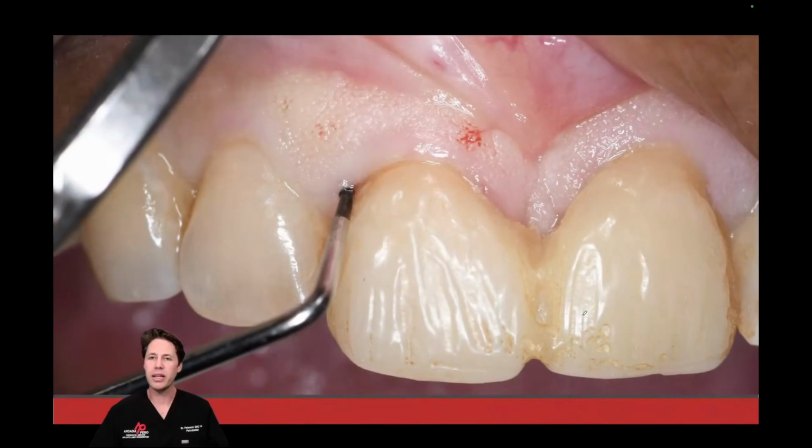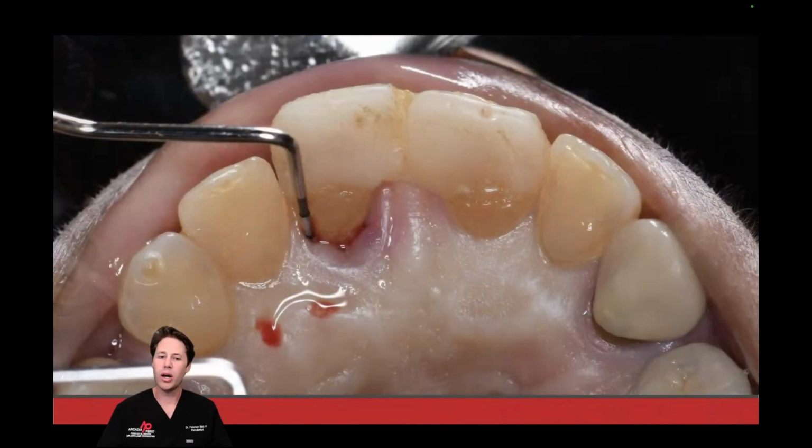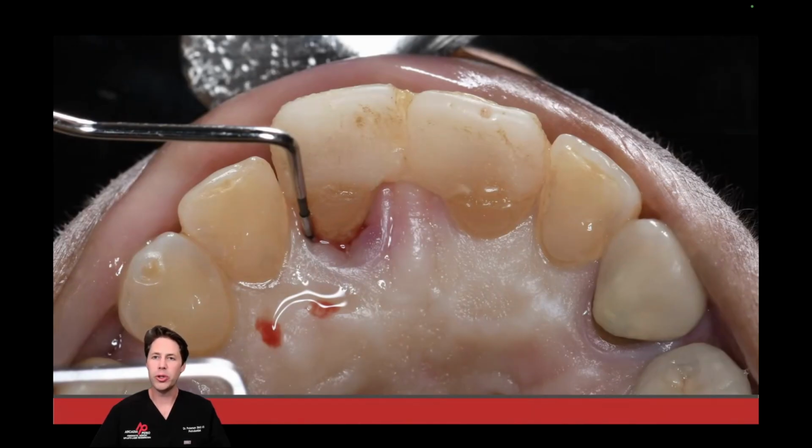Under local anesthetic, bone sounding probe depths are approximately 11 millimeters on the distal buccal aspect of tooth number 8. And as we move around to the palatal aspect, you can see here about 9 millimeters on the mesial palatal aspect. And as I walk that probe around the palate, we are at about 6 to 7 millimeters on the distal buccal aspect. This case brings about two important teaching points when it comes to using the PeriLase MVP7 laser.